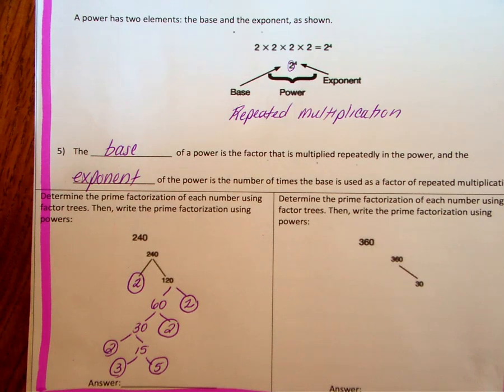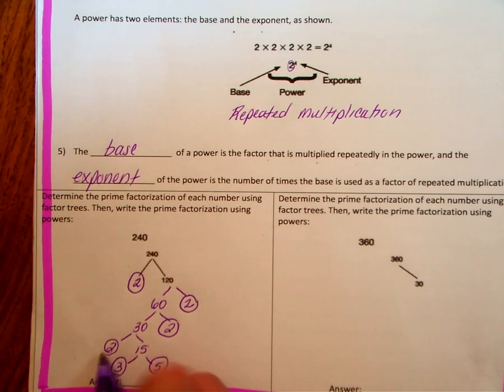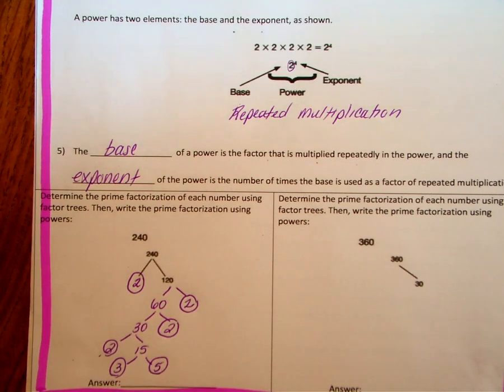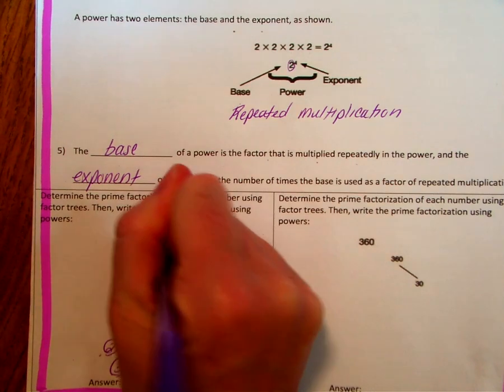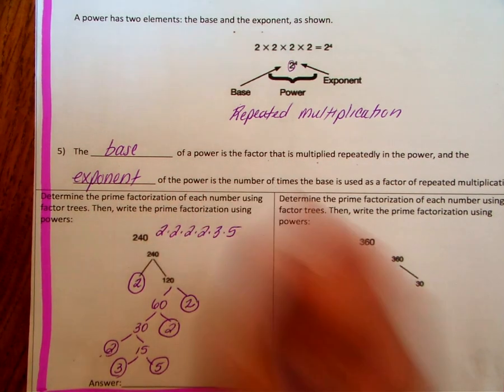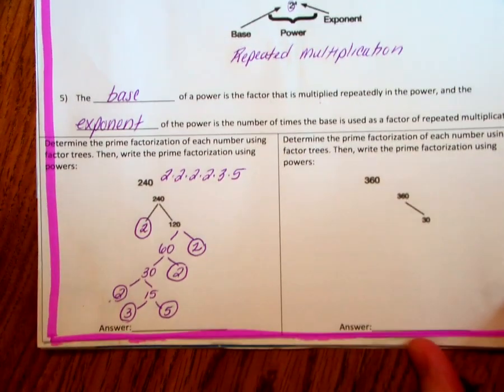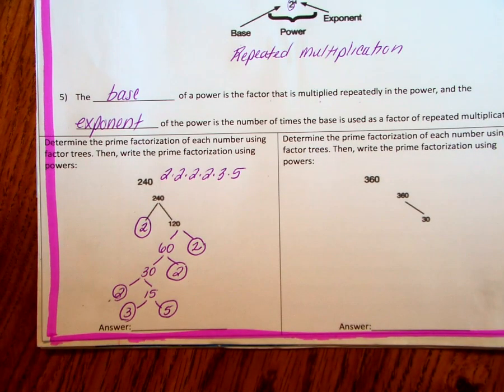So if I were to write this out in expanded notation, I would have 2 times 2 times 2 times 2 times 3 times 5. Now we want to shorten that notation. We want it to be written using exponents only. So let's try it.